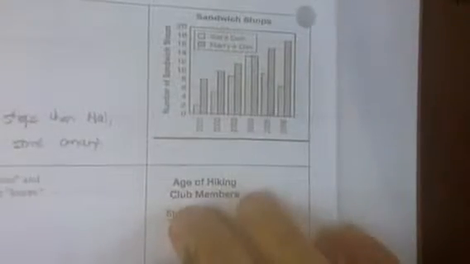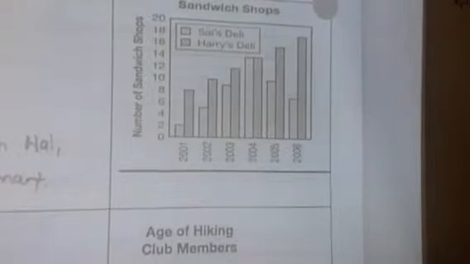Except in 2004, when they owned the same amount. So, make sure you write that down. In each year, Harry owned more shops than Hal, except in 2004 when they owned the same amount. I just looked at the graph and I figured out the amount of shops that each one of them owned by comparing the two of them. So that's one conclusion I could draw.